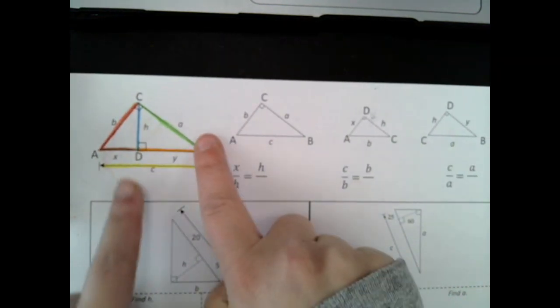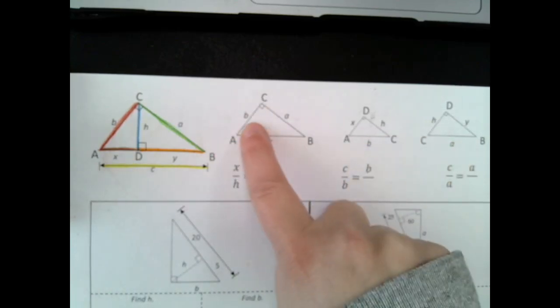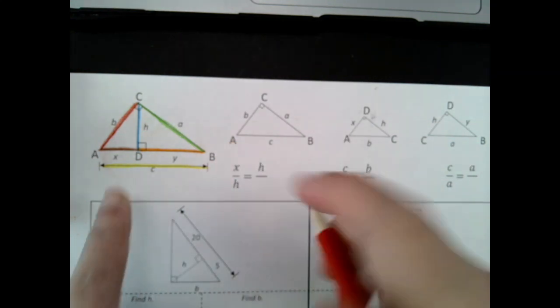Okay, so again, I'm going to go through and just color code these three. So I have here is little b, so that's going to be red.